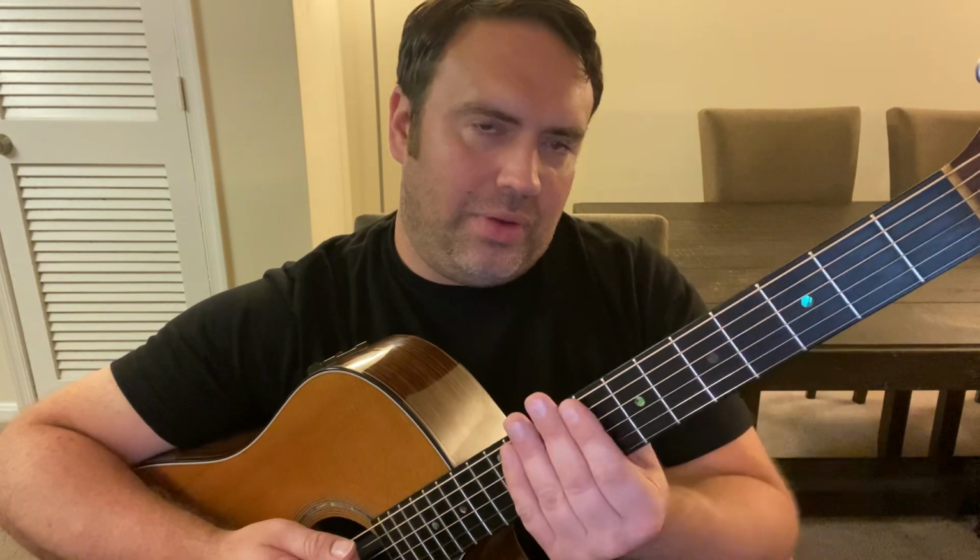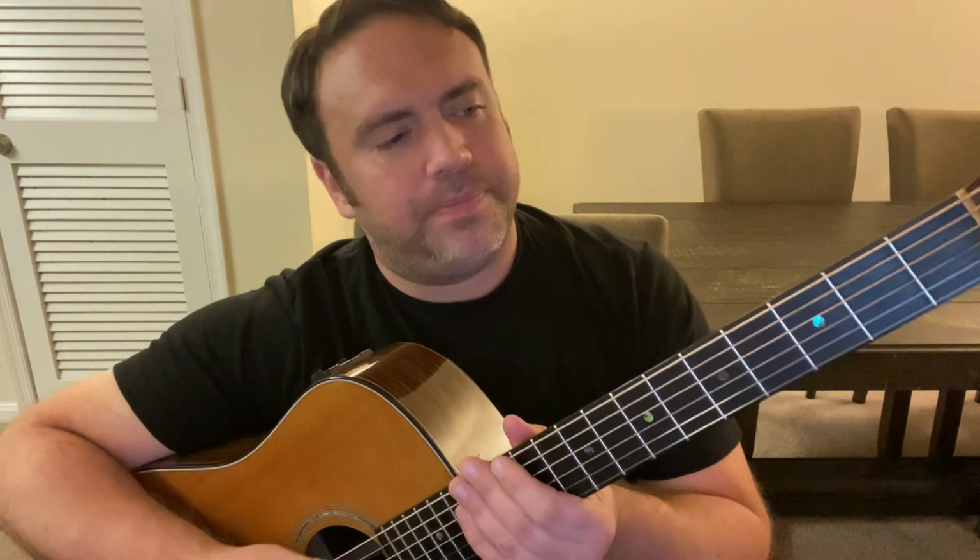So we're going to start from here on G, and now you could also do an open string version of this scale and do G, A, B, C, D, E, F sharp, G, A, B, that kind of thing. But now what we want to talk about is taking this and creating a more movable shape that we can then just take and move easily to other keys.